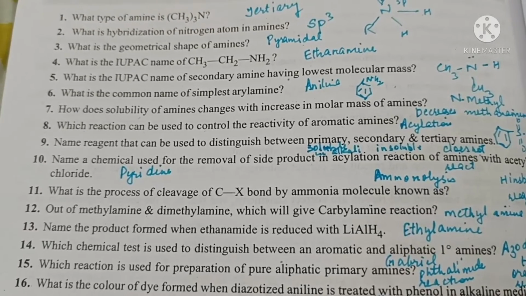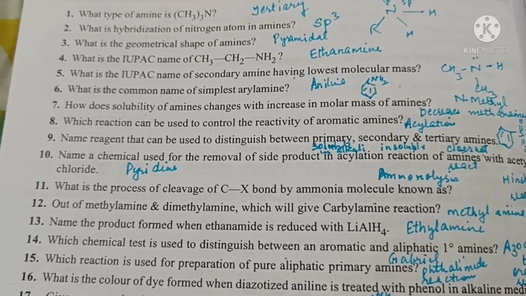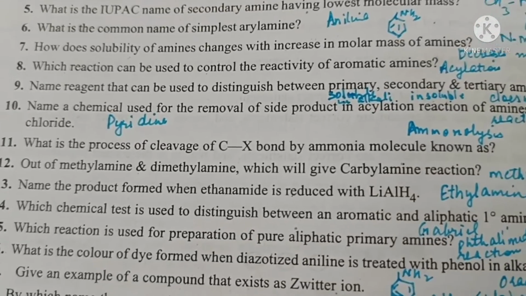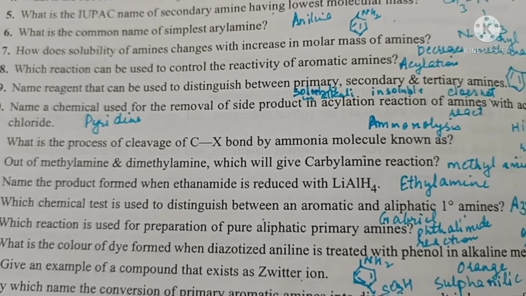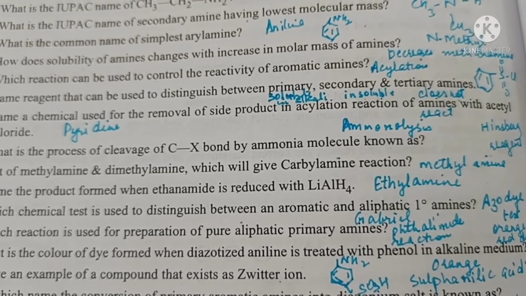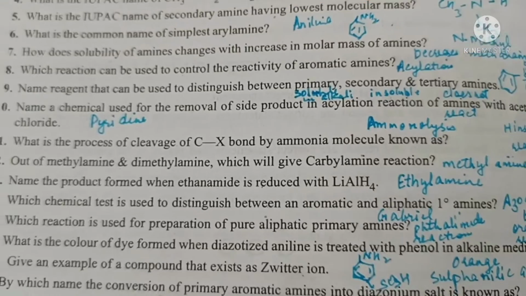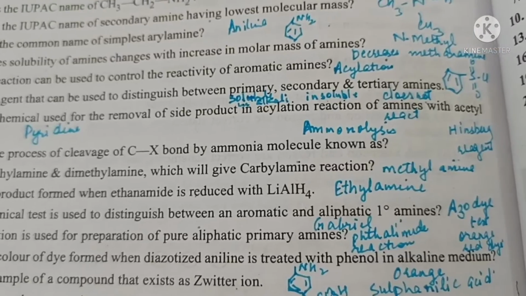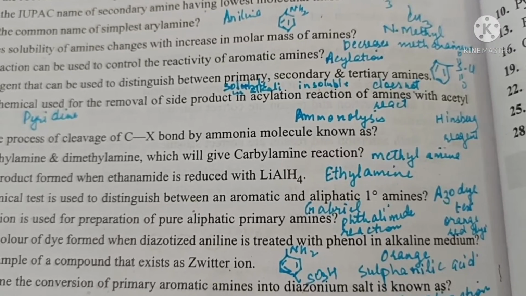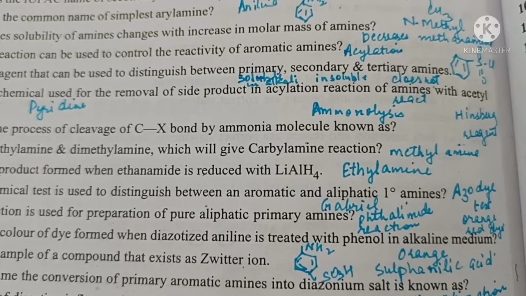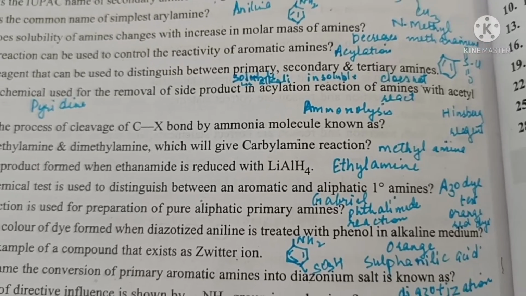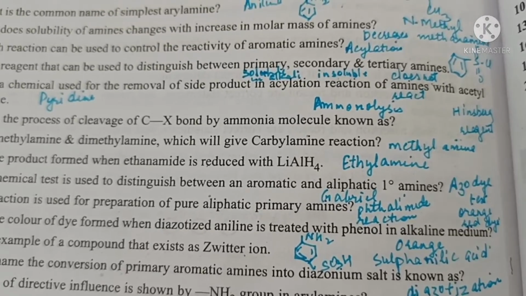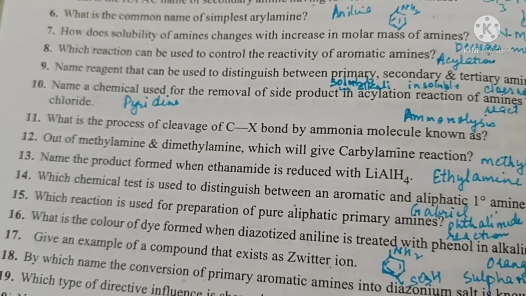Name the product formed when ethanamide is reduced with lithium aluminium hydride. It's ethylamine. Which chemical test is used to distinguish between an aromatic and aliphatic amine? So it is azo-dye test. When an aromatic amine is diazotized and we react it with 2-naphthol, an orange colored dye is formed, whereas aliphatic amine does not react.